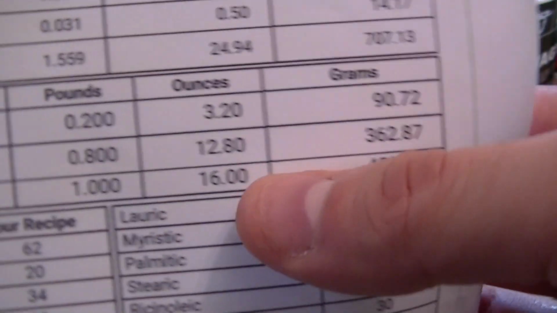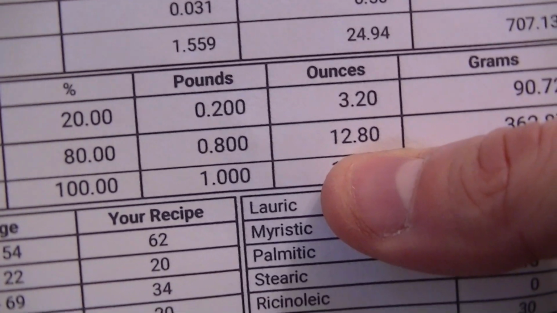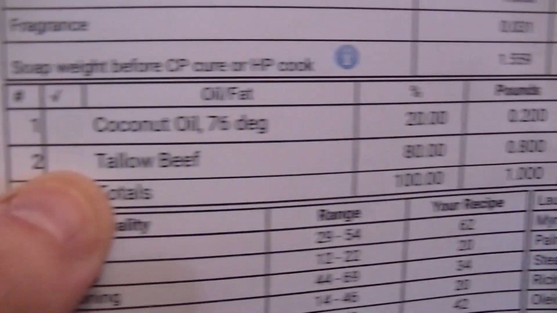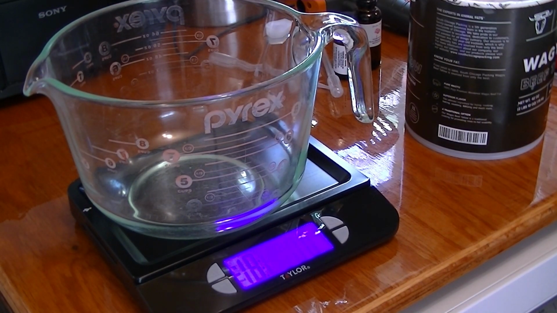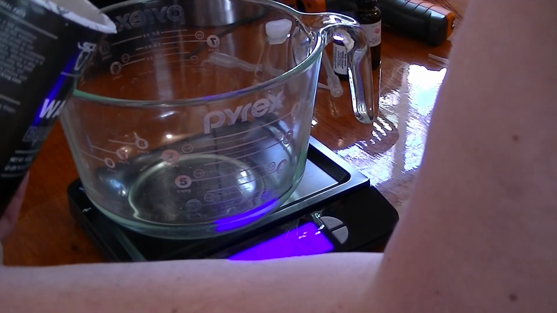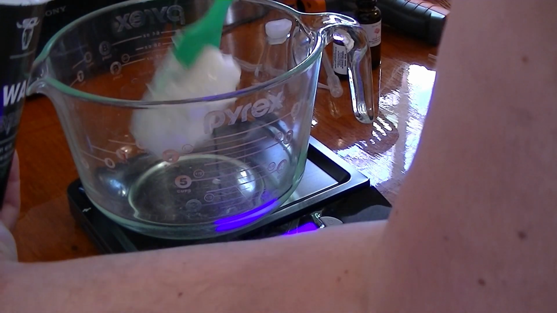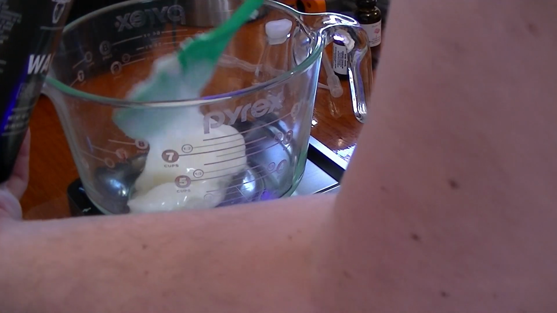362.87 grams, or 12.8 ounces. So we're going to go 12.8 ounces. I hope I have 12 ounces. I should.